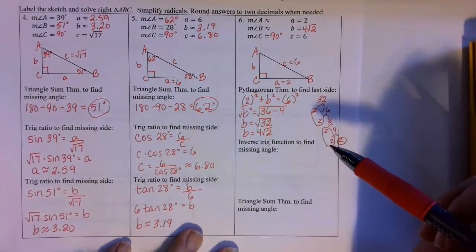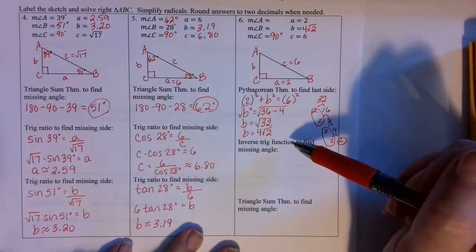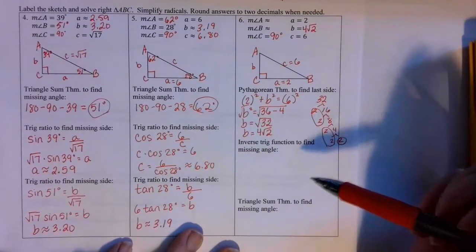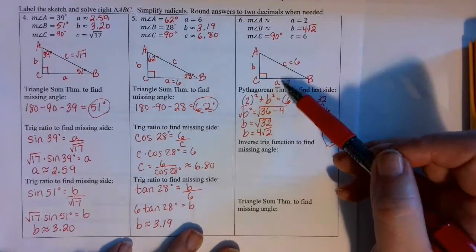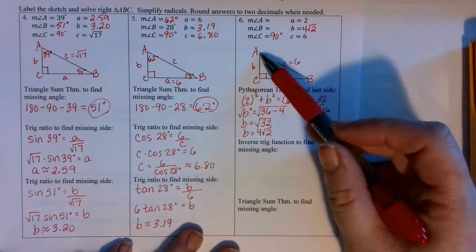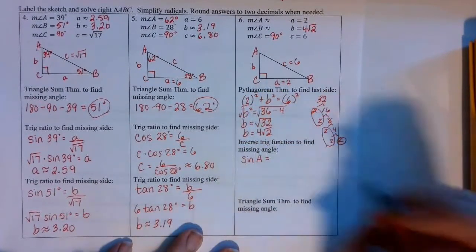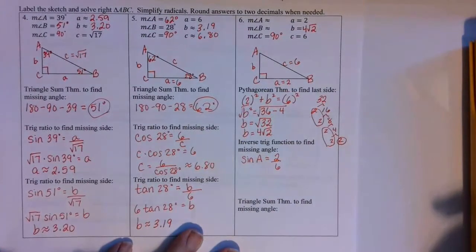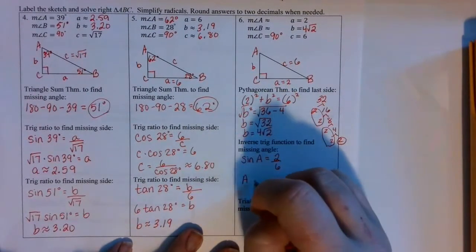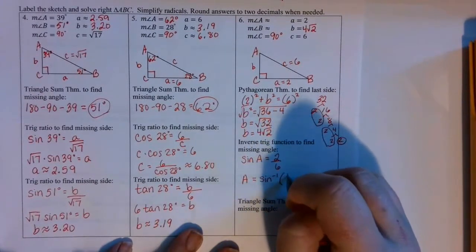So now we can use an inverse trig function to find a missing angle. And since I know the opposite and the hypotenuse for angle A, I could do the sine for angle A is equal to 2 over 6. Then I take the inverse of both sides, the sine inverse, which is also called the arc sine.